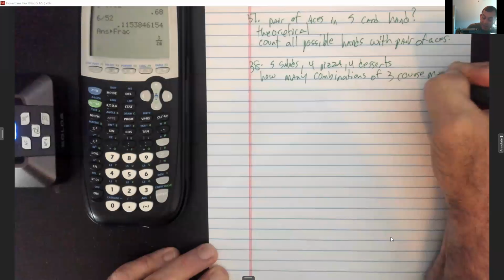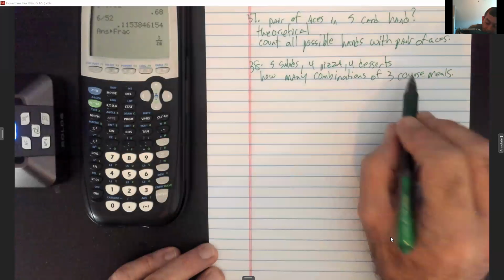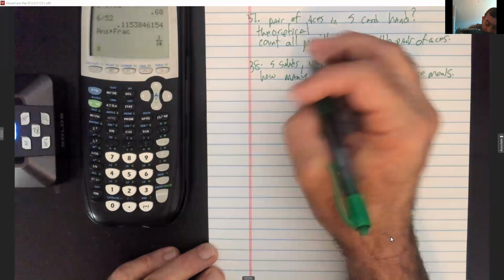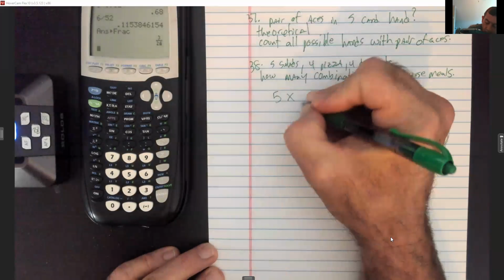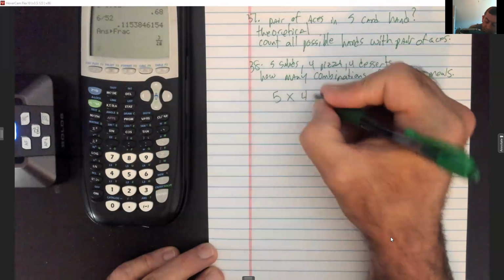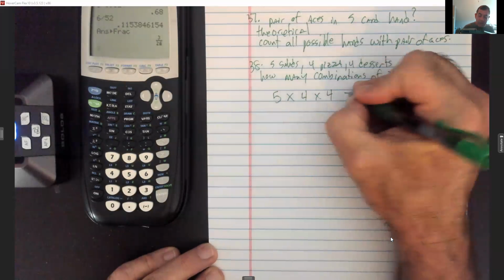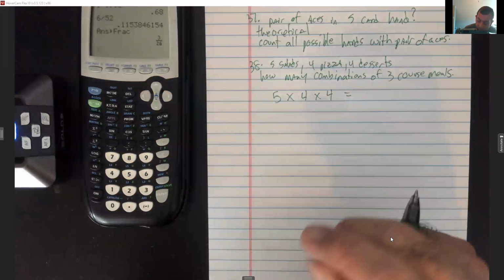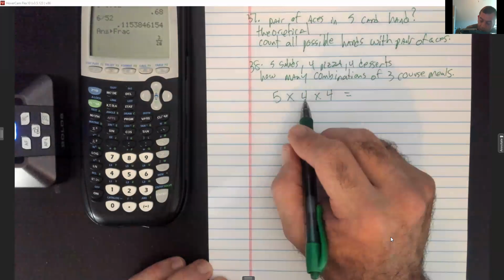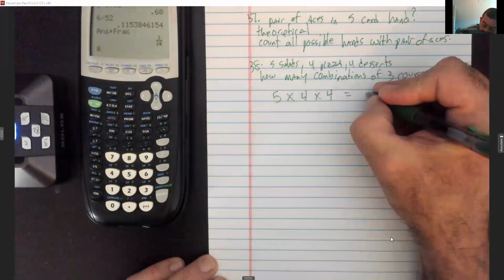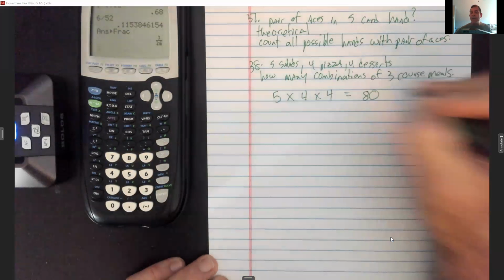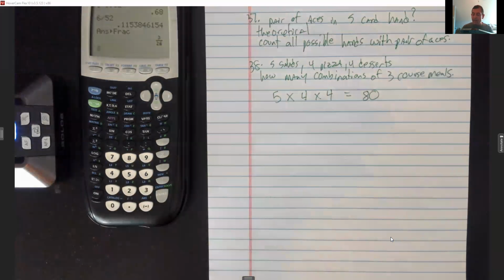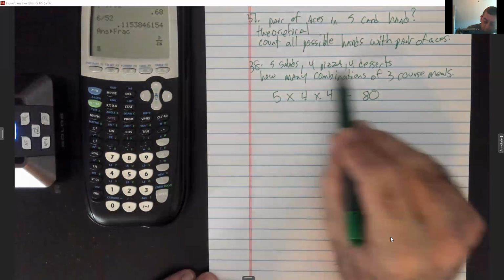Well, remember, to find combinations, you're just going to multiply everything. So the combinations would equal 5 salads times 4 pizzas times 4 desserts. So if we multiply all those, 5 times 4 is 20. 20 times 4 gives me 80 combinations that I can get from those choices.